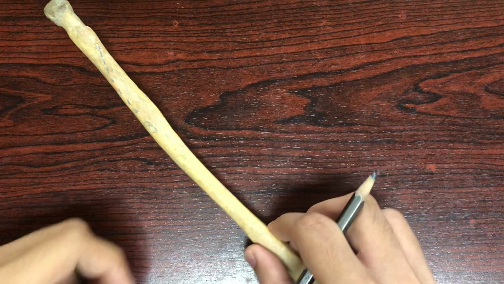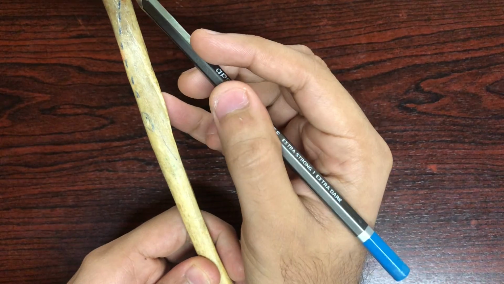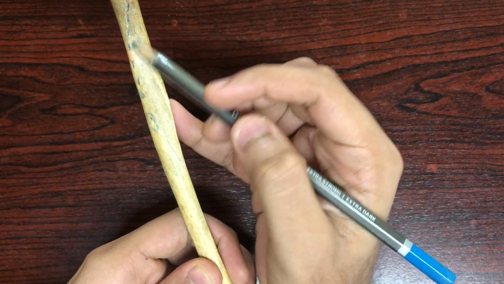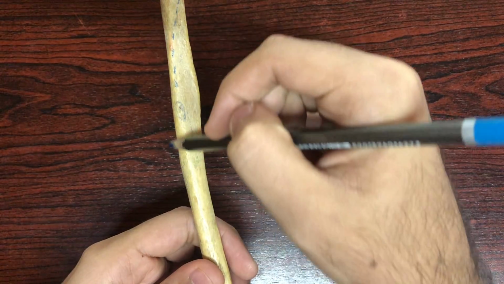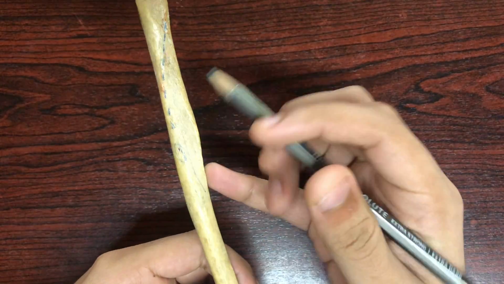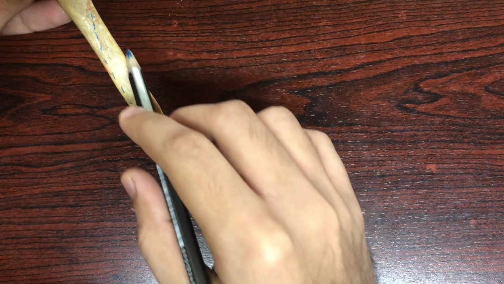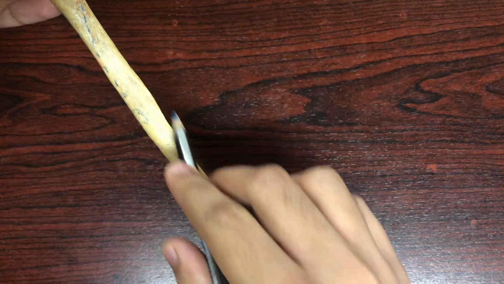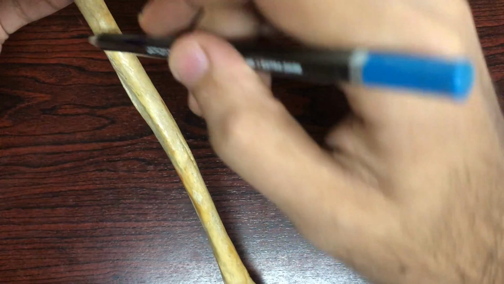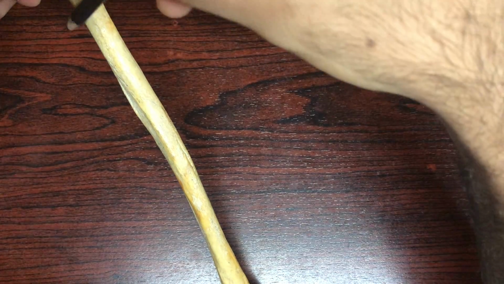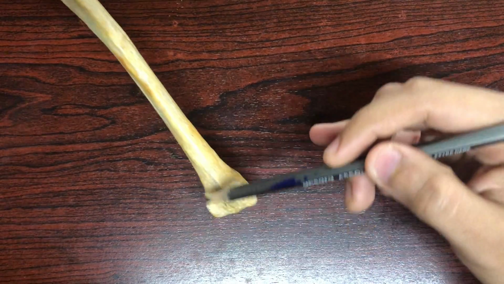The shaft of the radius is prismoid, having 3 borders and 3 surfaces. The anterior border begins from the radial tuberosity with its anterior oblique line, and runs downwards alongside the lateral aspect of the bone. The medial border is the sharpest border. It marks the attachment at its lower three-fourths part for the interosseous membrane, while the posterior border similarly traces the anterior border but in the posterior aspect, having a posterior oblique line running downwards towards the dorsal tubercle of Lister.